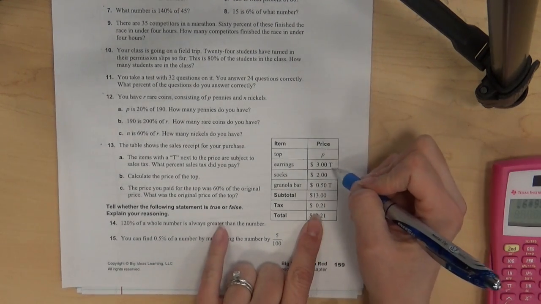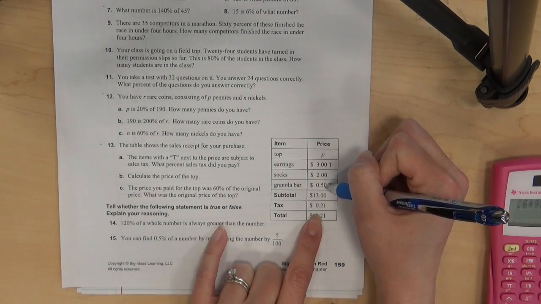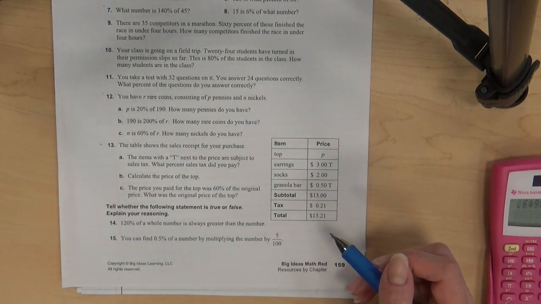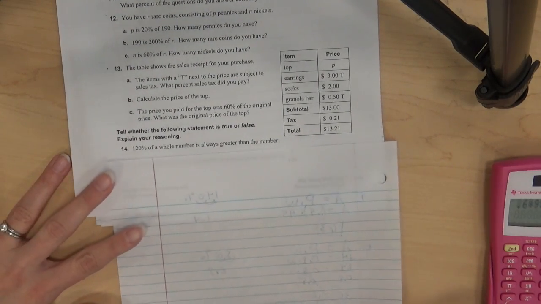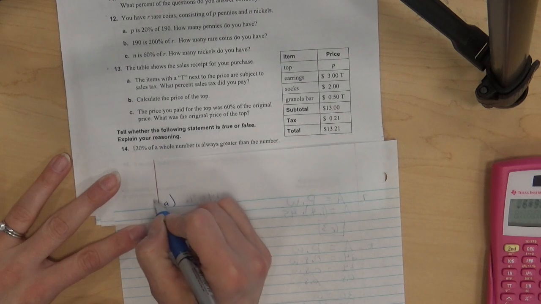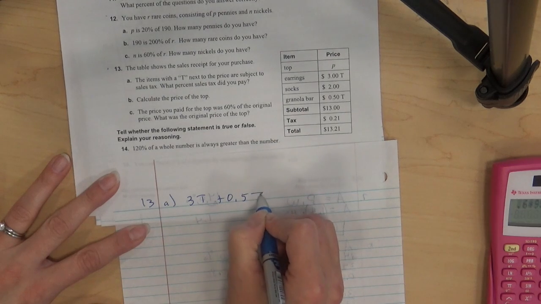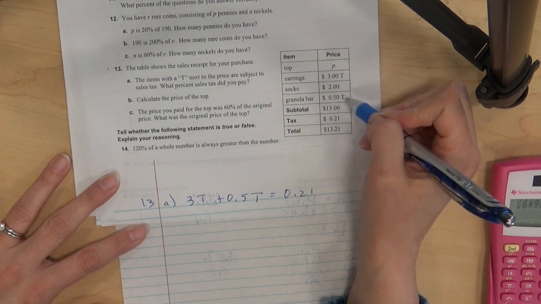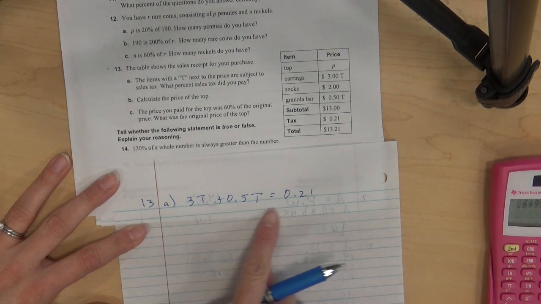So by just looking at the earrings and the granola bar, we can see that the tax on the earrings plus the tax on the 50 cents, or the tax on the granola bar, added together makes 21 cents. So we're going to solve that as an equation. And we're going to say that 3t plus 0.5t equals 0.21, okay? So it's just the tax on the earrings plus the tax on the granola bar added together is 21 cents. So we can solve this equation.